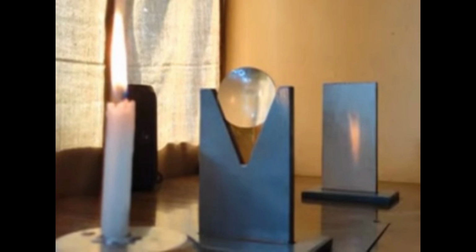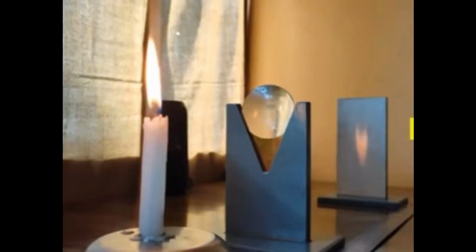Okay, so that we have to stop moving the screen, and then we can take the reading. Here for taking the measurement we have to take both the measurements, that is U and V, from the concave mirror itself. The distance between the concave mirror and the candle will be U, that is the object distance, and the distance between the mirror and the screen will be V, that is the image distance.